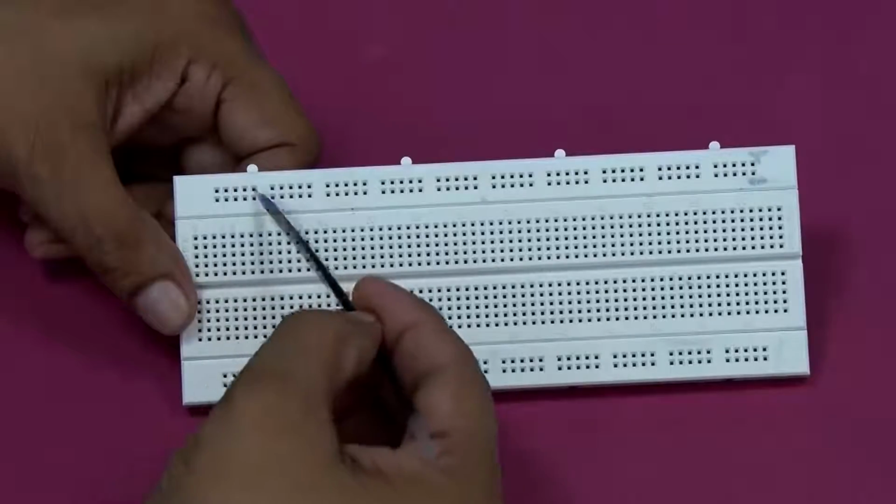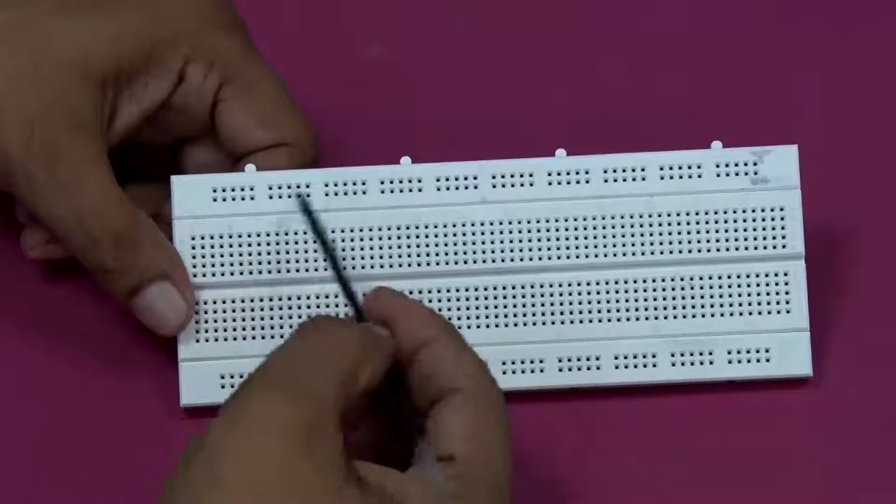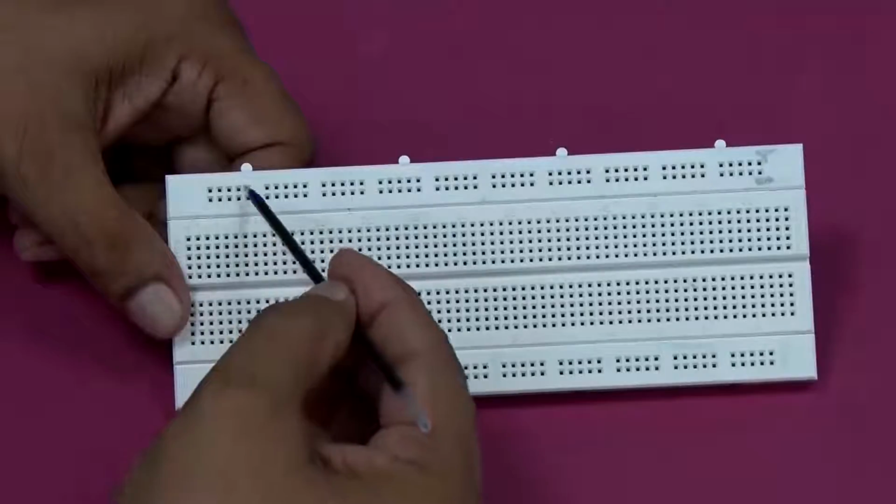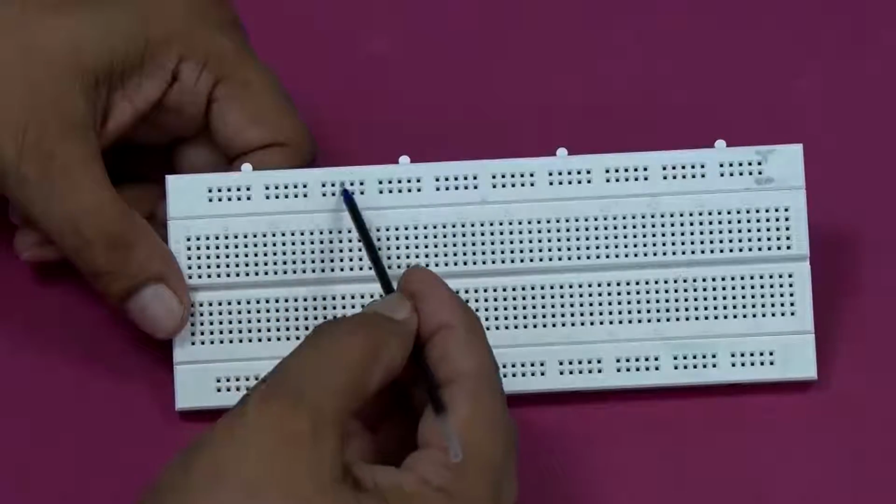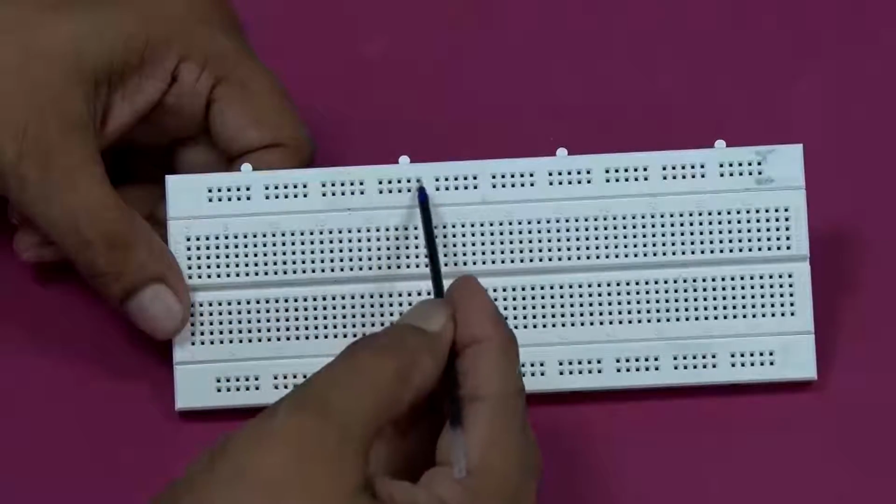Let us put 5 connecting wires in which we will be adding our zero potential points.